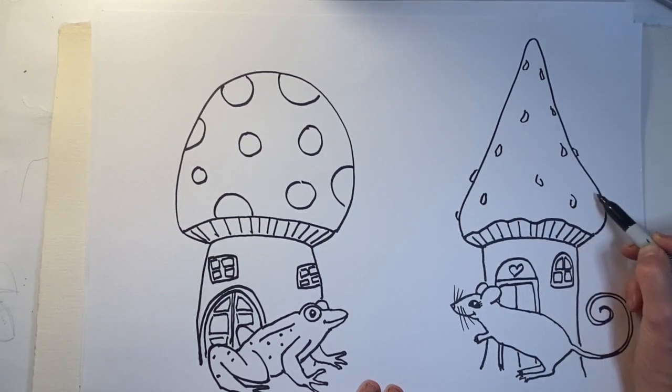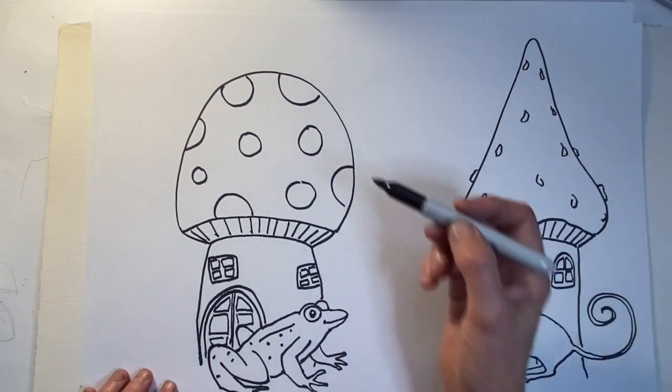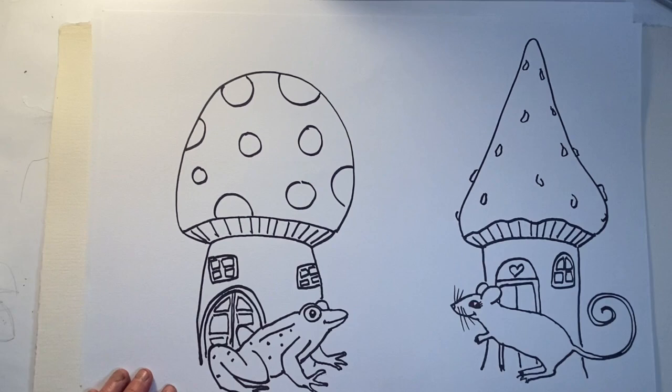Maybe you have a fancy chimney coming out of the top, or maybe you have a third house. Maybe they have another neighbor. Maybe they live in a little mushroom city.